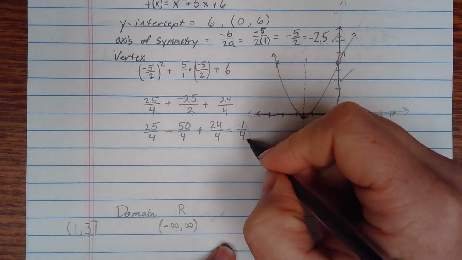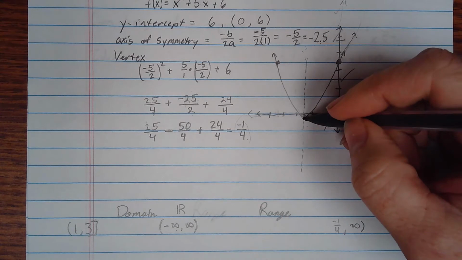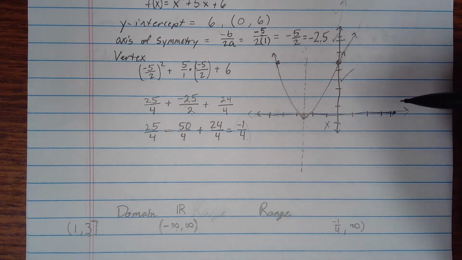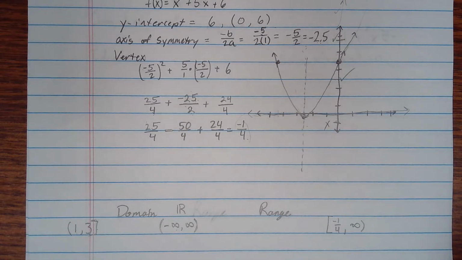That comes from my vertex. Now, can y equal negative 1/4? I've got to ask myself, does this line ever reach negative 1/4? And the answer is yes. So I get a bracket on negative 1/4.